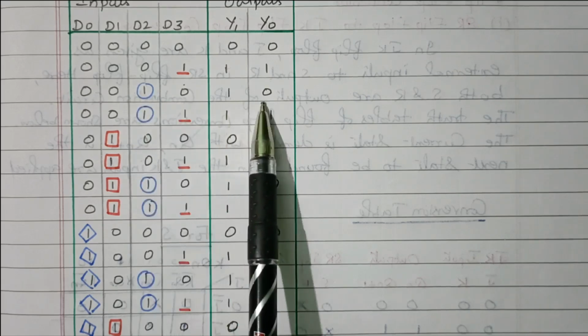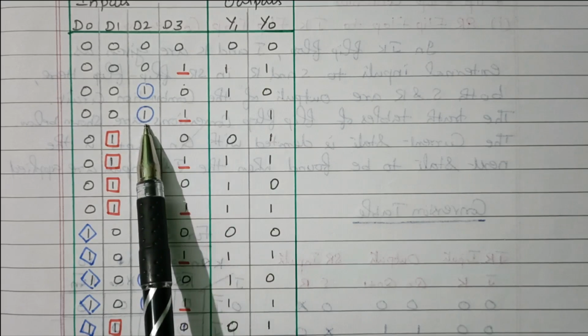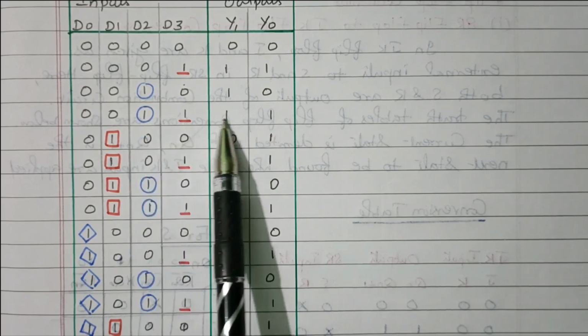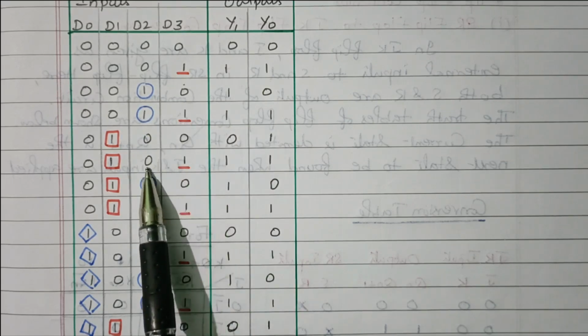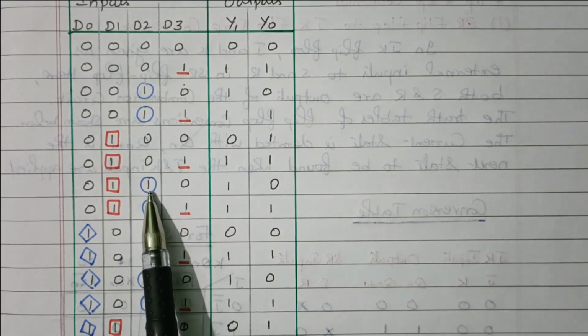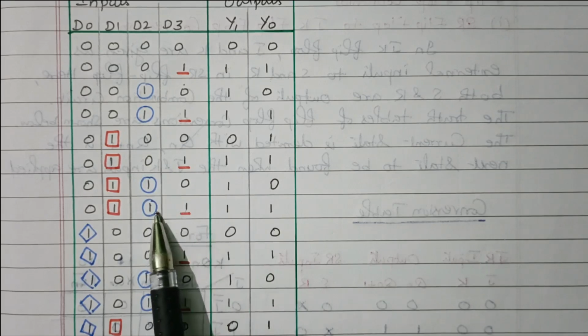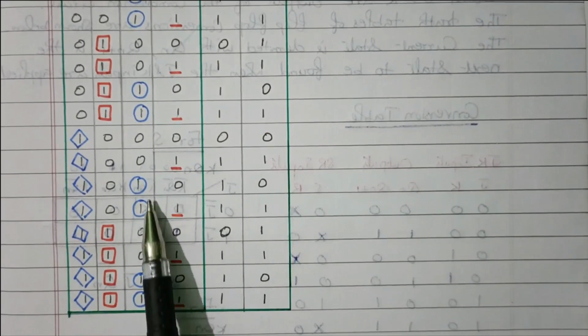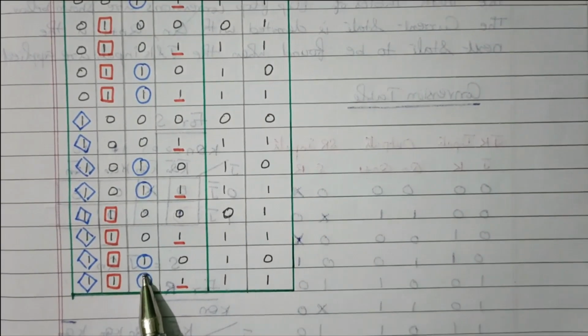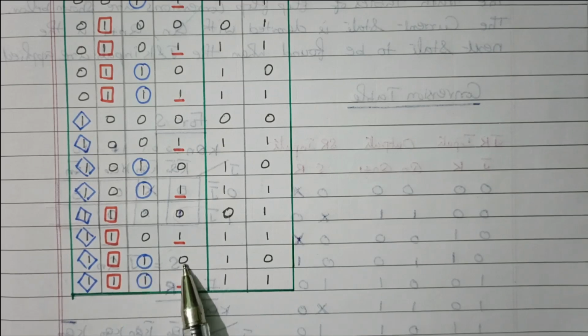So we'll get the output as 1, 0. But here D2 is 1, but D3 is already 1. This is already completed. Now these two, here 1 and 0, so we'll get the output as 1, 0. These two are not applicable. Then another two are available, this 1, 0, so that we'll get 1, 0. Then here 1, 0, 1, 0. Right? So wherever D2 is 1 and D3 is 0, we get the output as 1, 0.